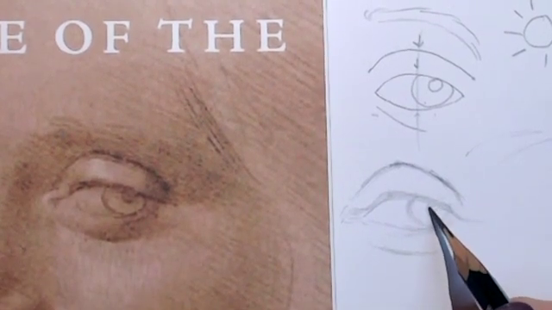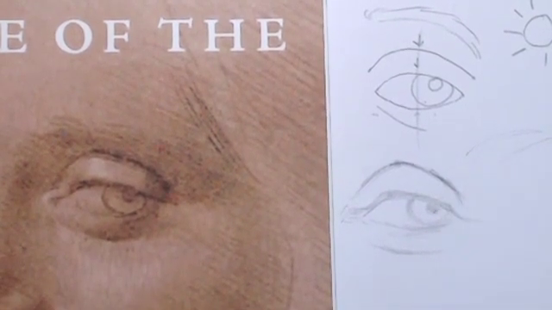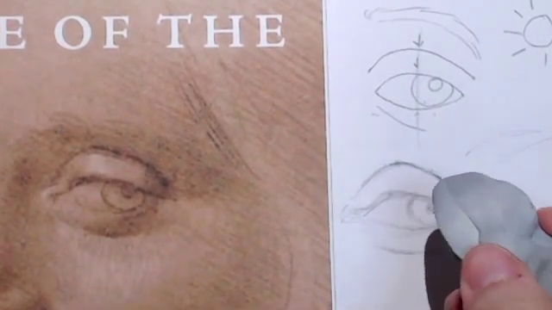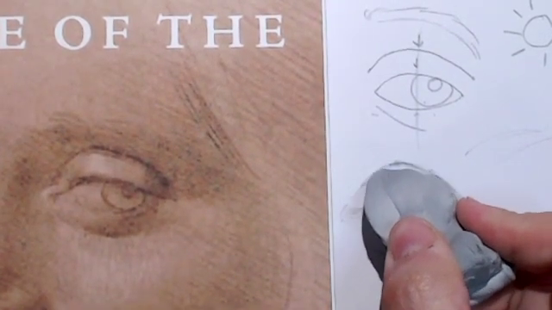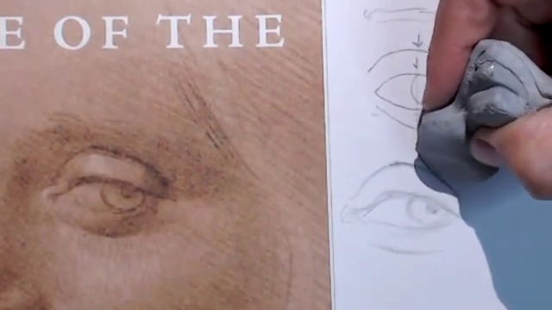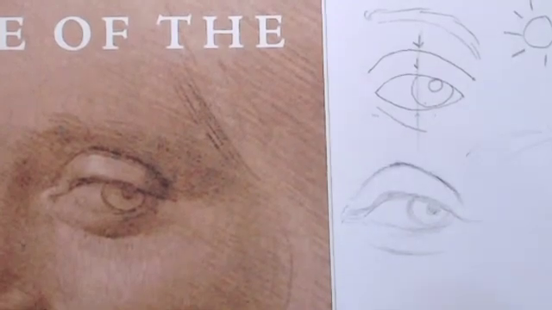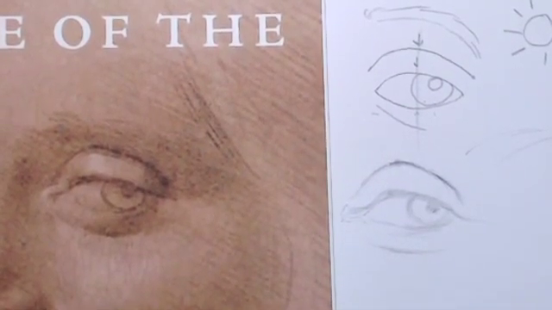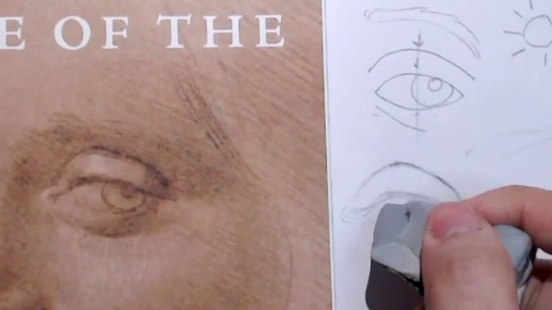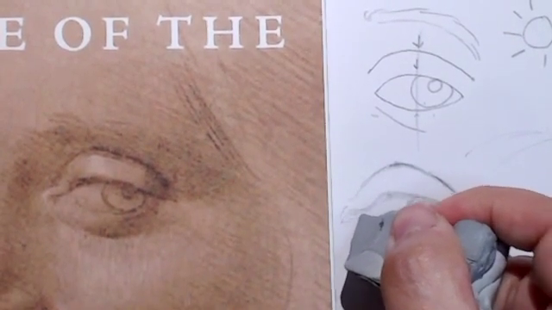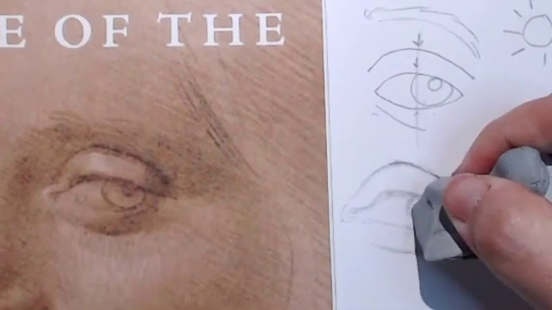So of course there's more that I would do on this eye to get it to be more exact to this eye, and carve into the lines with my kneaded eraser, and keep on shaping that until I start to see it match this eye as much as possible. Again, I'm just really doing the contour, I'm not going into shading.